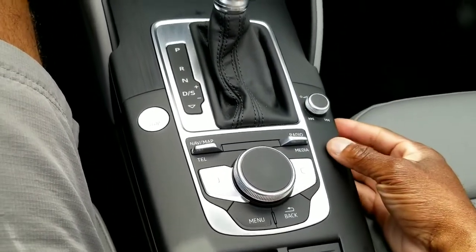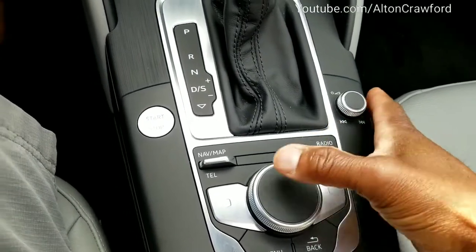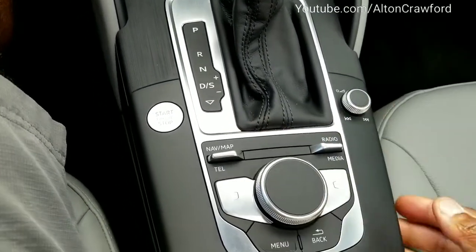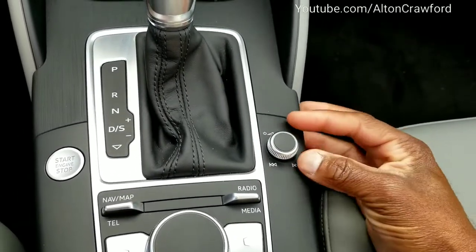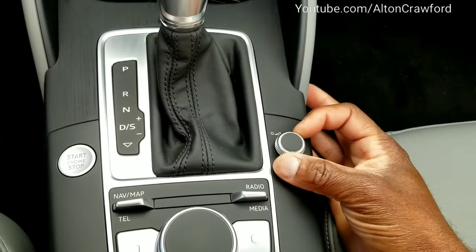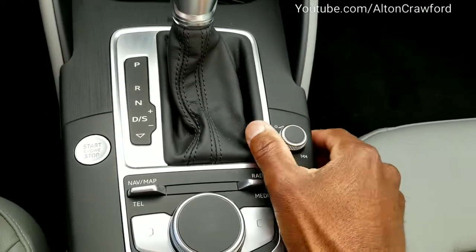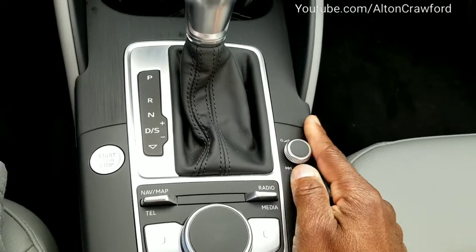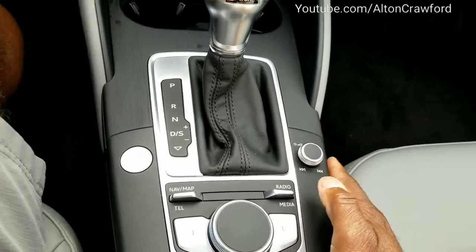Of course, you can see here, flip up radio, pull down media, flip up map, pull down on the telephone. Volume control is quite easy. Of course, that's just turning on and up, twisting for the volume. And then you can see the arrows, which simply says push this one way or the other to go from song to song or station to station.